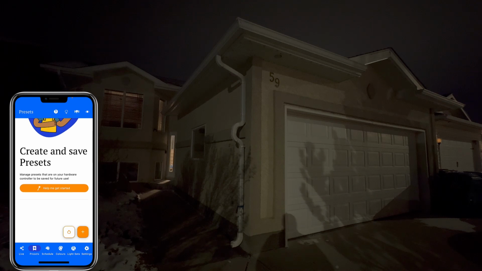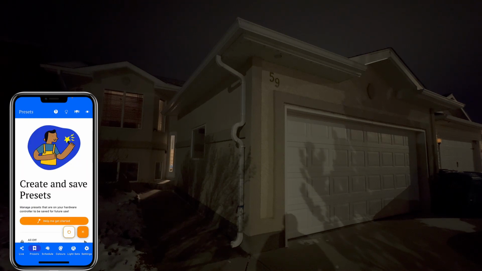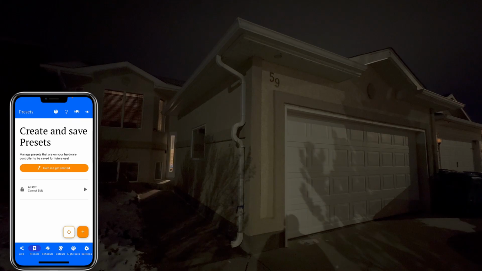It might not pop up the very first time, but if I were to click back on the live page and go back here to presets, you should see that all off has now appeared. Now, if you've done this correctly, you should see a lock symbol beside all off. That means you cannot edit this, and this is kind of the master for turning your power off on your schedule.